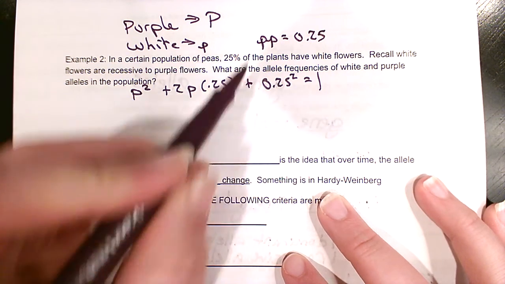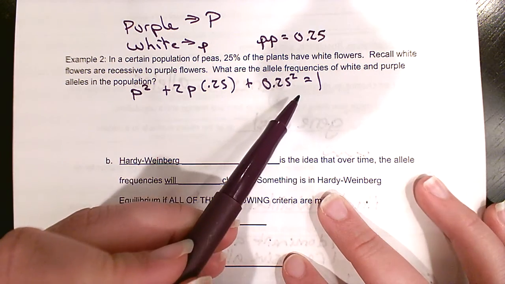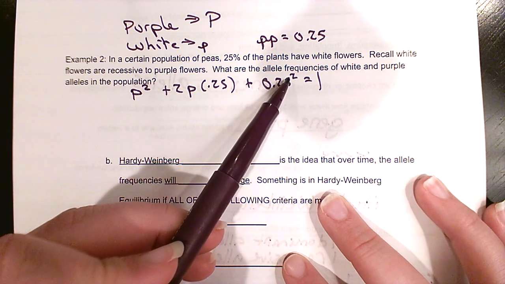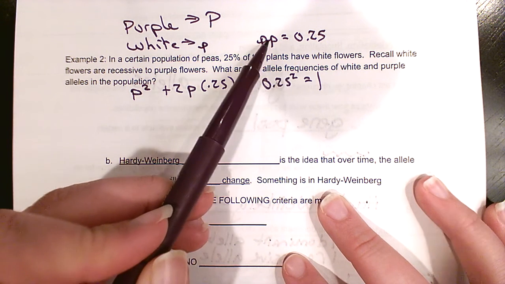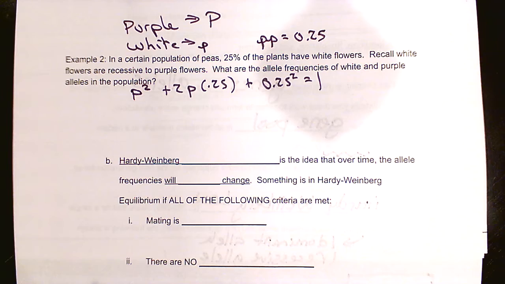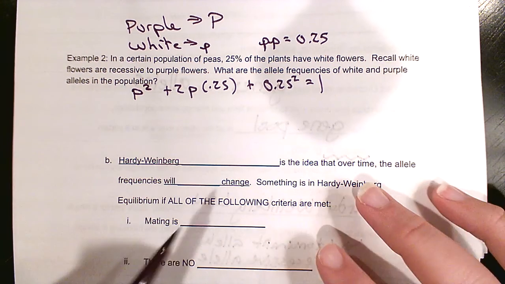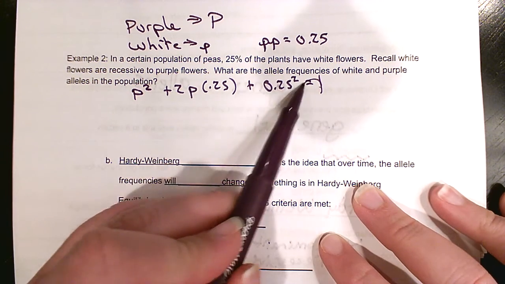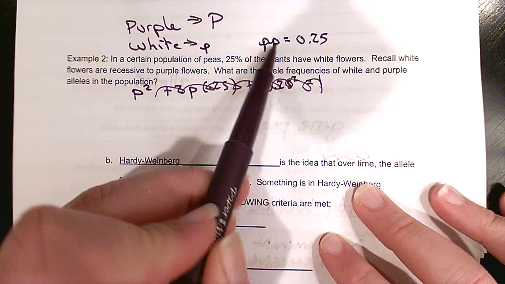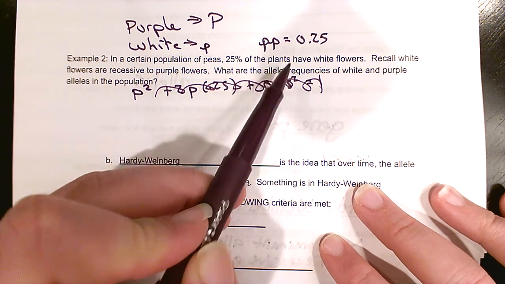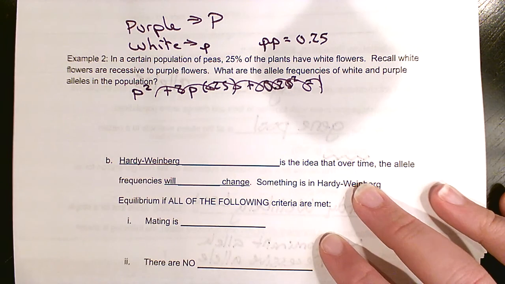I almost caught myself doing the wrong thing here. This is unfortunate, that our formula has the same letters as our alleles.